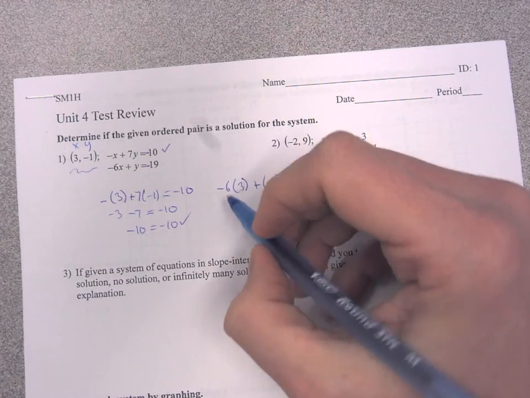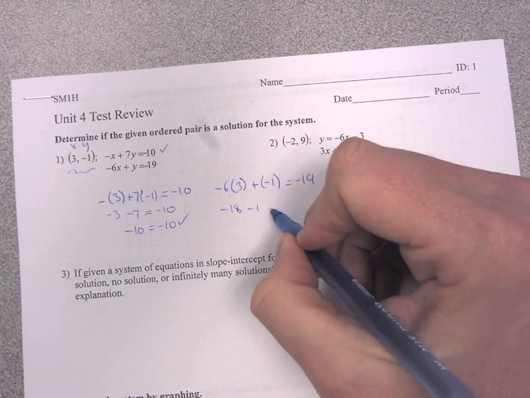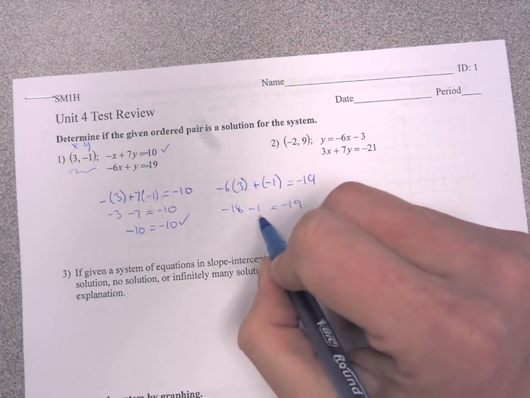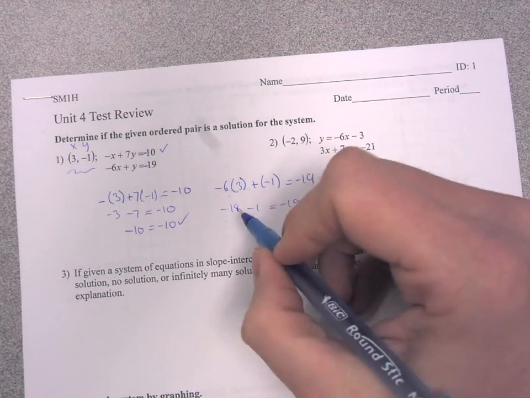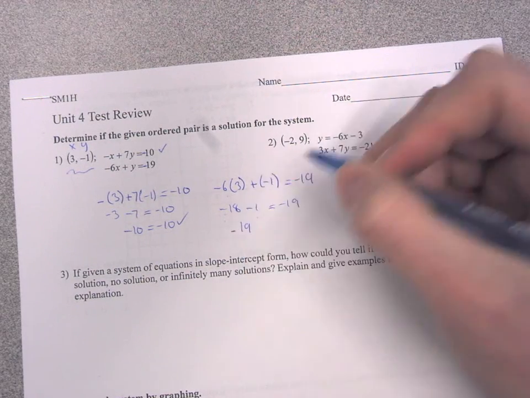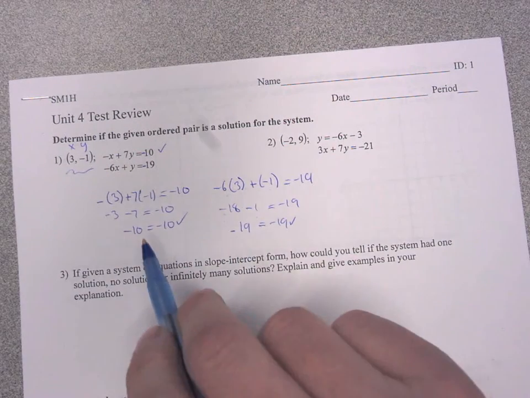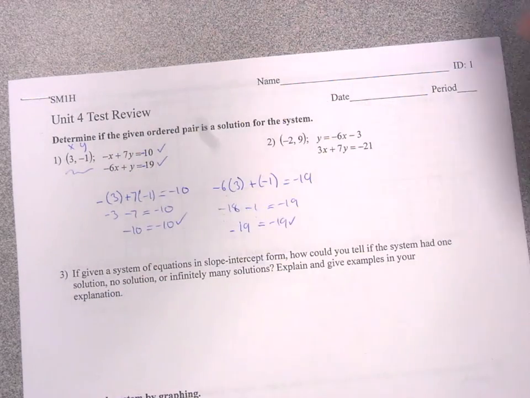Okay, when I multiply through, this is going to be a -18. This right here will just be a -1. Again, they're both the same sign, so I'm going to combine the 18 and the 1 to get a 19. And since they're both negative, I know that this is going to be a -19. And I get another identity, which means that this is also a solution for this equation.